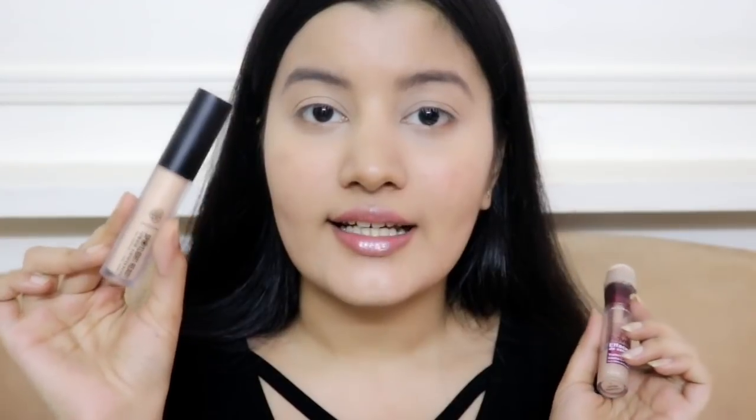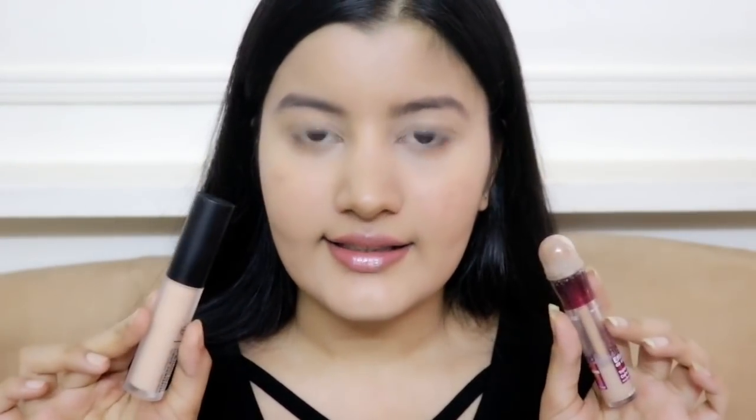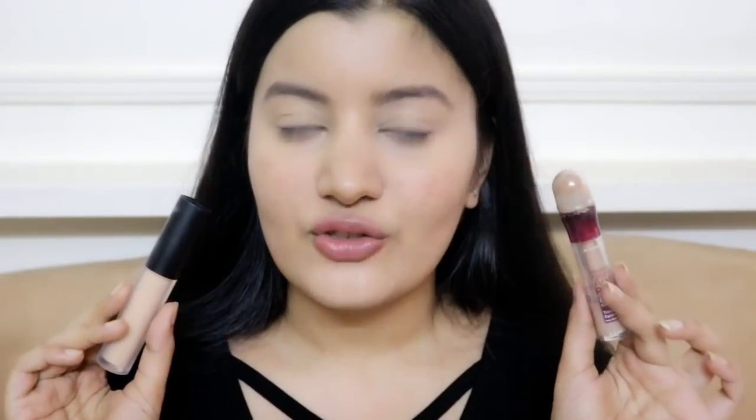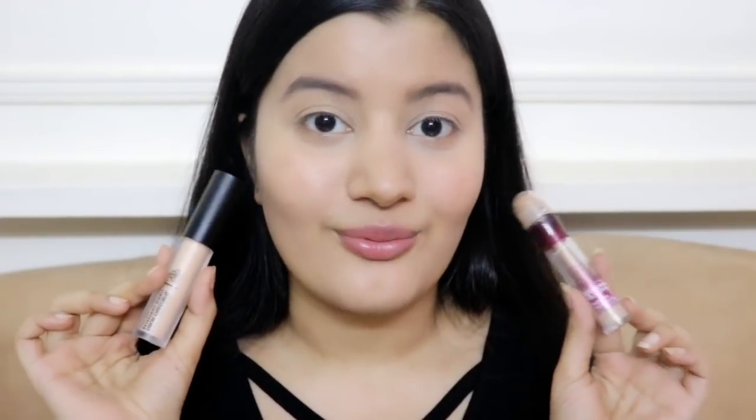And yeah, I forgot to tell you my shade. I am in the shade Medium in the Maybelline one and in the shade 04 Skin Peach in the PAC one. These are both highlighting concealers for me. They are on my shade, as you can see. So yes, that was my comparison of the Maybelline Age Rewind Concealer and the PAC Spotlight Concealer. I just cannot decide which one I like more because I love both of them.